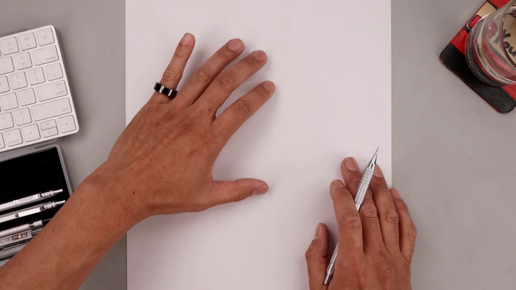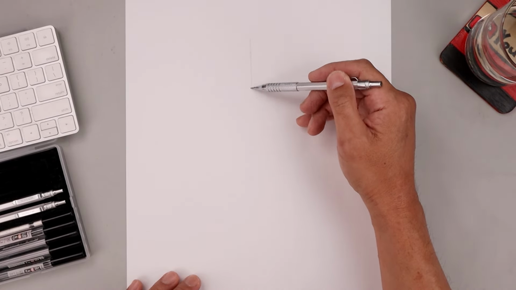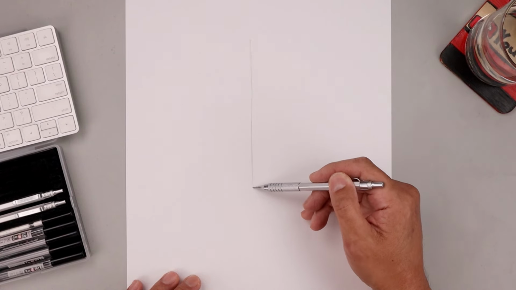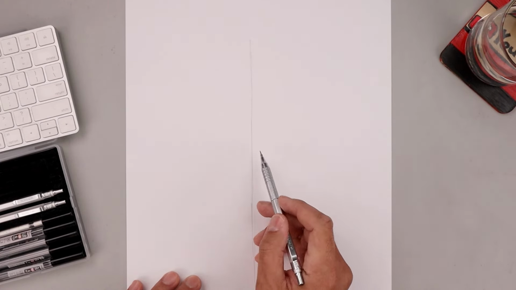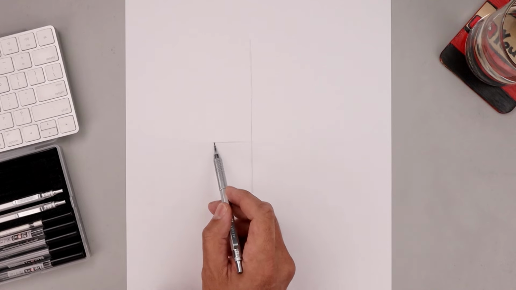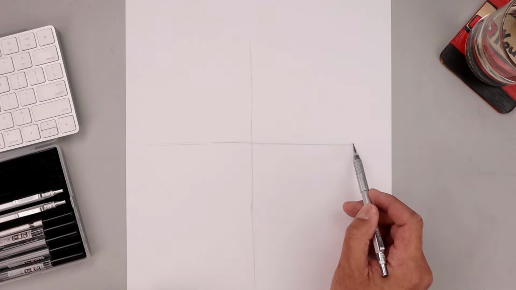So let's start by sketching a line coming down the center of our page. We'll start from the very top in the middle. Just going to lightly work our way down using these short lines. Just pulling the pencil down towards us. Let's go back to the center and draw another line going across from left to right. And we don't want to go too dark because we'll eventually erase this out.